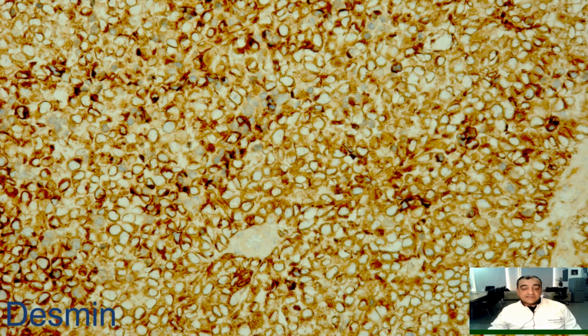Next step, in immunohistochemistry, we must include more antibodies, first of all to differentiate myogenic origin. Here shown is the desmin, very nice, intensive cytoplasmic staining.